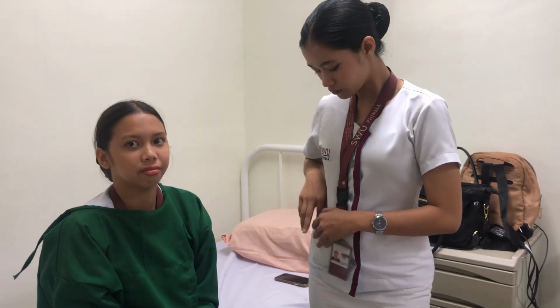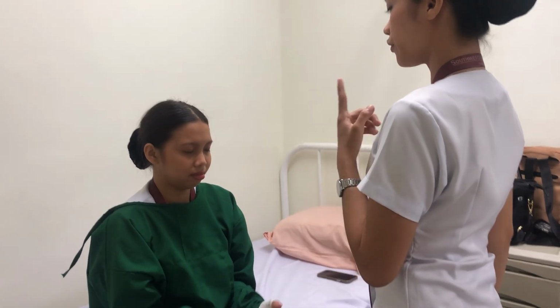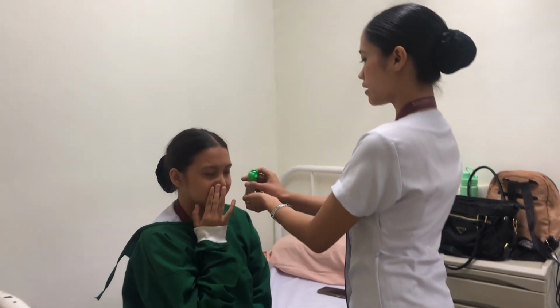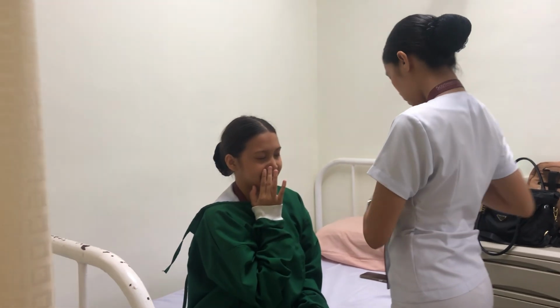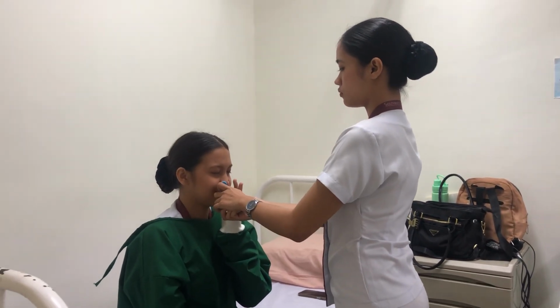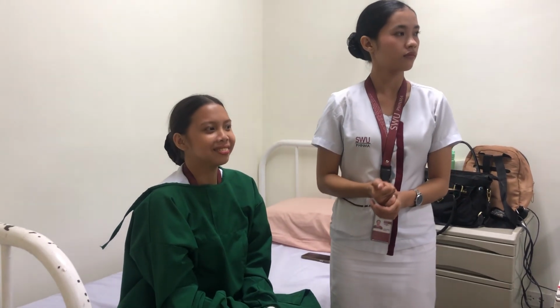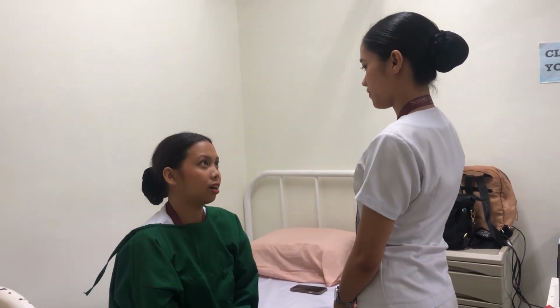To assess the first cranial nerve, we ask the patient to close their eyes, occlude one nostril, and then have the patient identify the scent. Okay, identify this scent. Okay, now the other nostril. Identify. Luckily, my patient is able to identify different scents, but if not, this may indicate that the patient has anosmia, which means that the patient is unable to identify scent. First, olfactory.